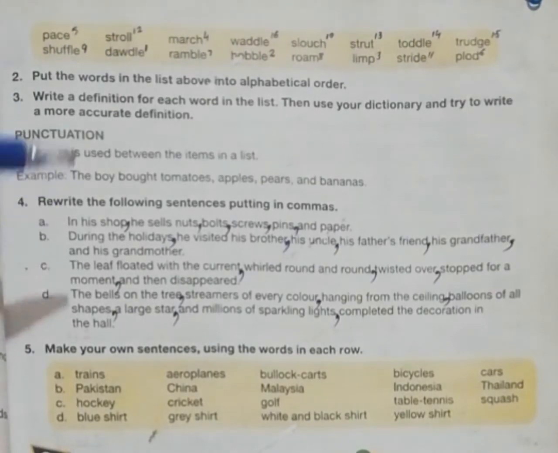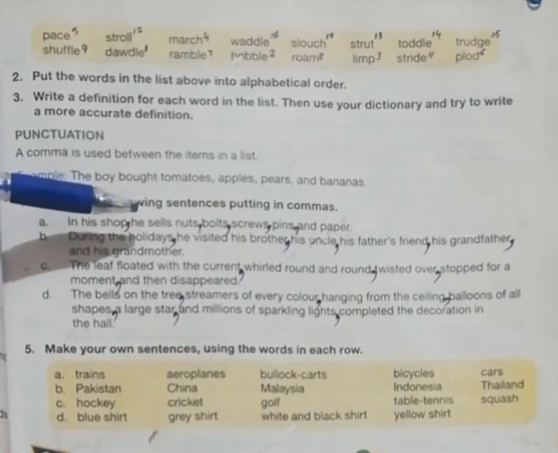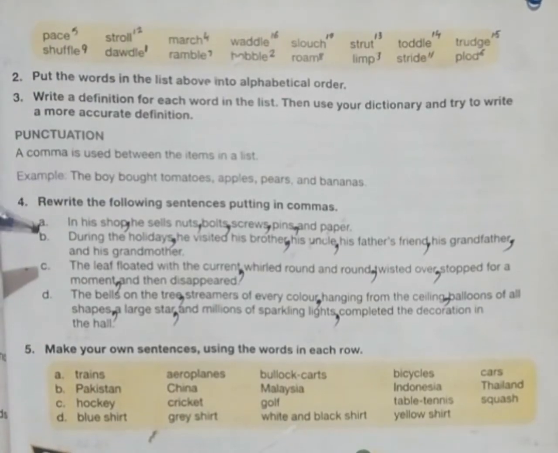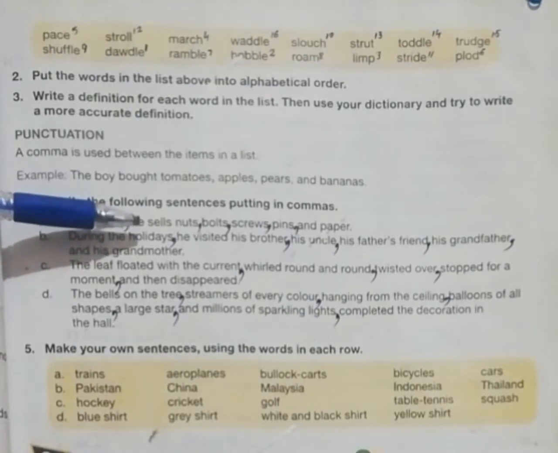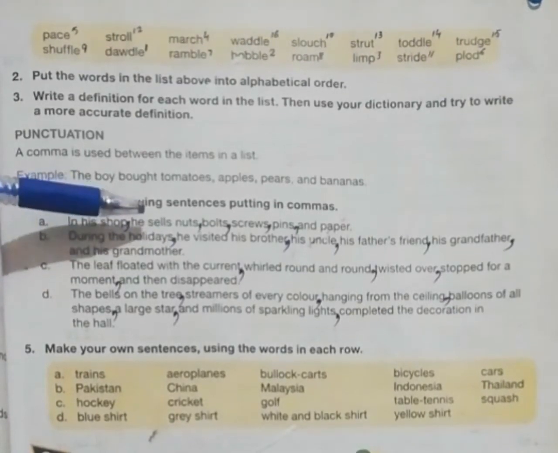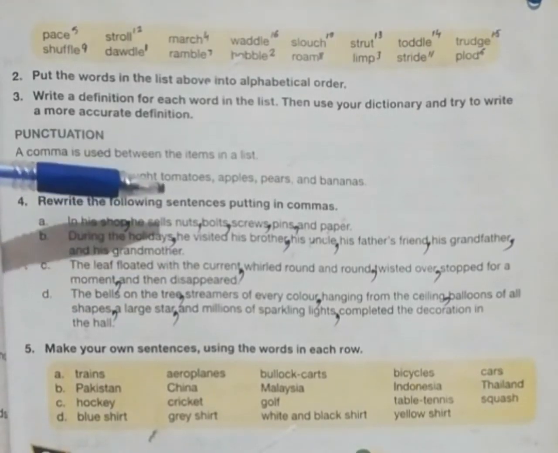So you can see here I have put all the commas for pause and to differentiate between the different items in the sentence. Like in his shop, here we have a pause. He sells nuts. Now we have different items: bolts, screws, pins and paper. So in the second one is during the holidays. Here we have a pause in the sentence. He visited his brothers. Now we have different people: his uncle, his father's friend, then comma, his grandfather, then comma, and his grandmother.